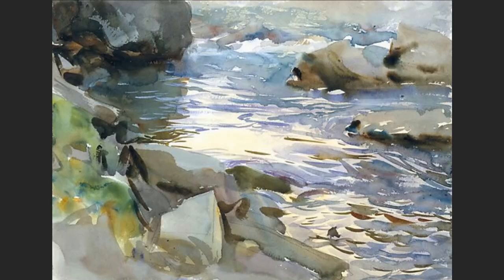So, for example, the rocks, sort of in the foreground there. If you look at some of the shadows, he's just using single brush marks and things to suggest shadows and shapes and make the rocks stand out from each other. But the way he's doing it is very, very skillful, even though it's very loosely done.